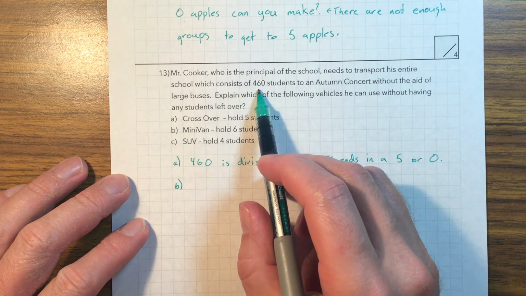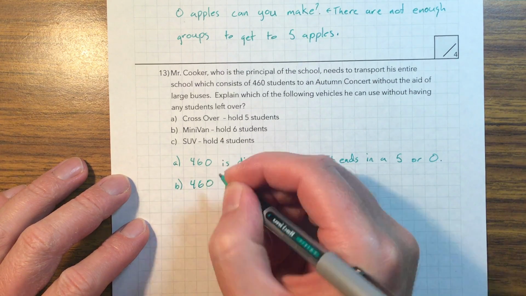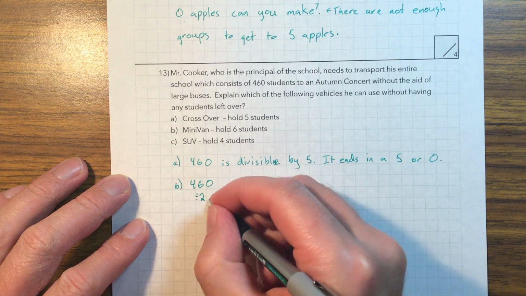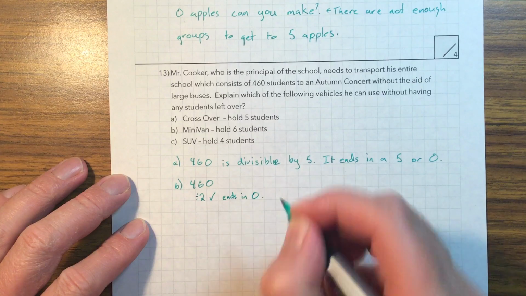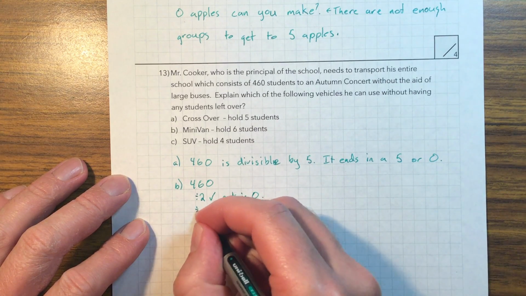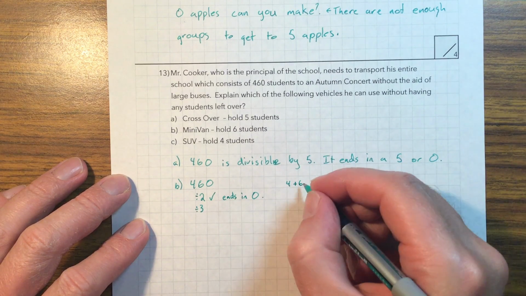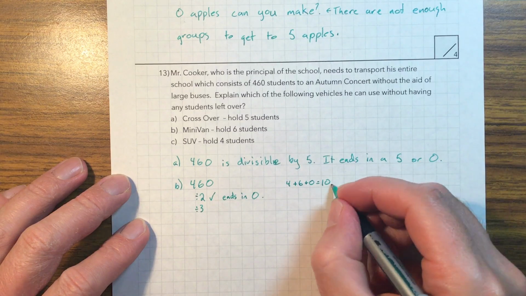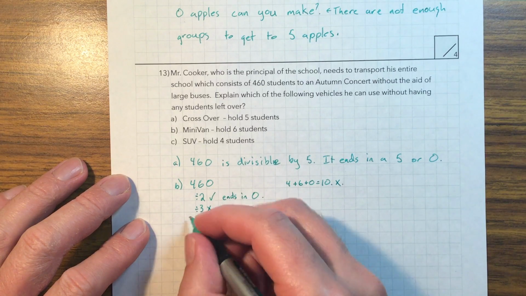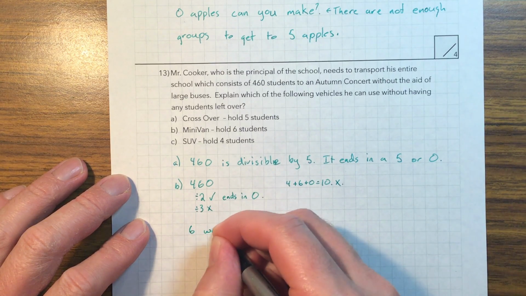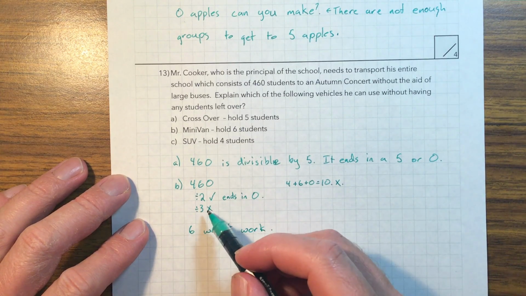Can he do 6 students? 460. Is it divisible by 2? Check, because it ends in 0. Now we need to check for 3. Is it divisible by 3? Well, let's do 4 plus 6 plus 0 is equal to 10. Can 10 be divided by 3? No. So, no, 6 won't work, because it's divisible by 2 but not by 3.